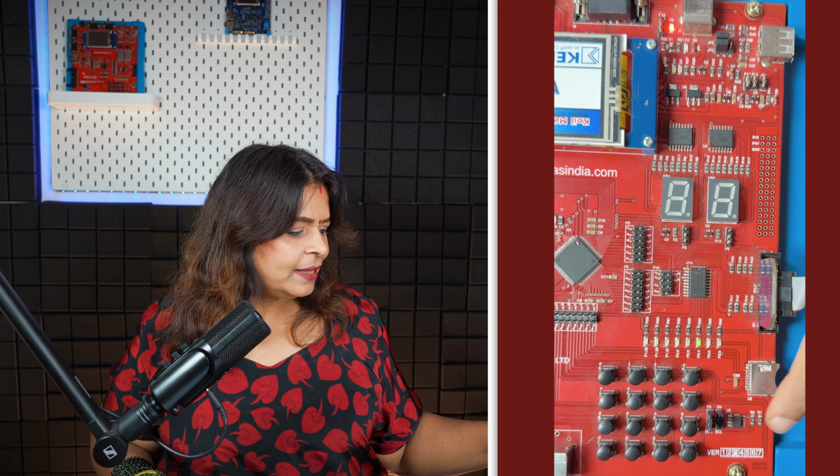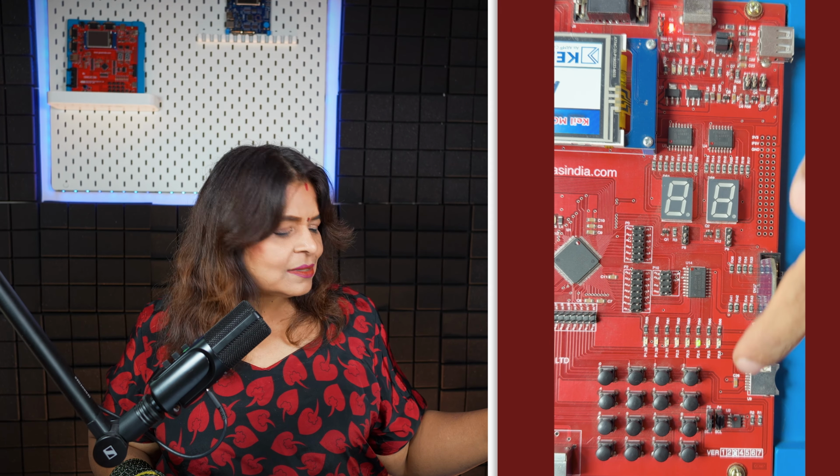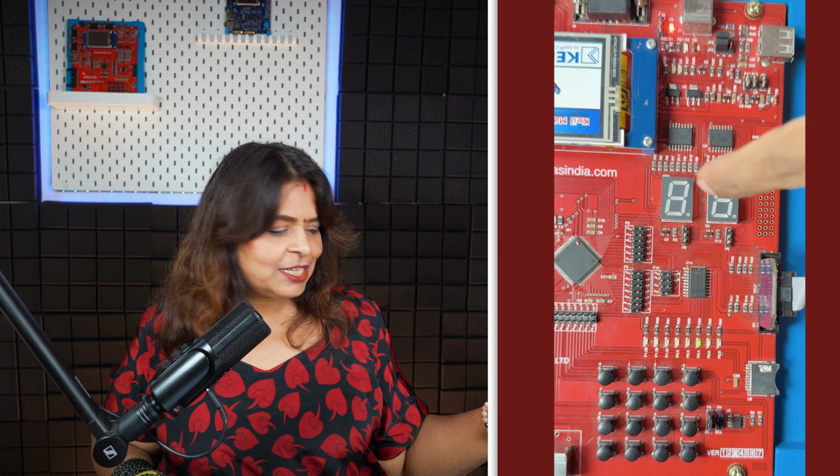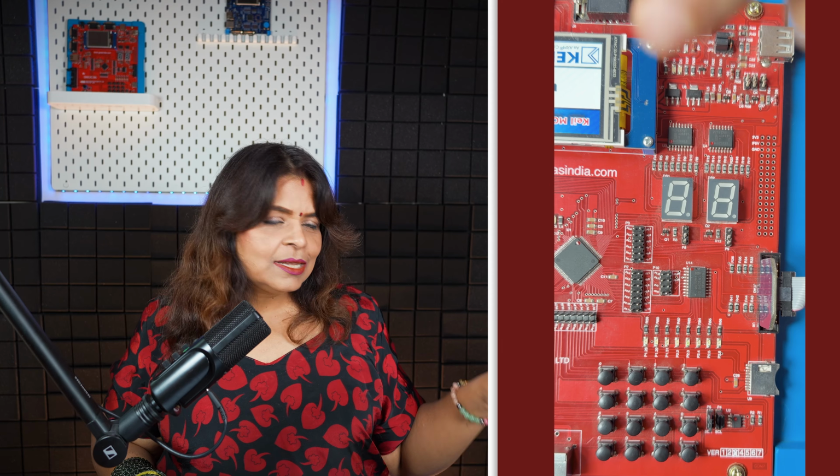Coming to the temperature sensor, our 1768 GSAS board has an onboard temperature sensor, which is the LM75. You also have a 7-segment display here. Both of these are driven by the LPC1768 through the I²C bus. This temperature sensor will detect the room temperature and display it on the 7-segment display. So these are the main components of this particular project.